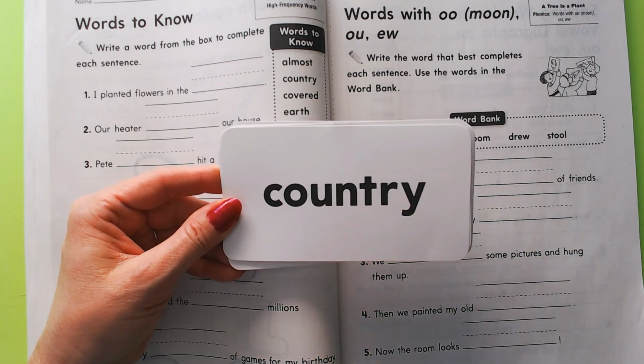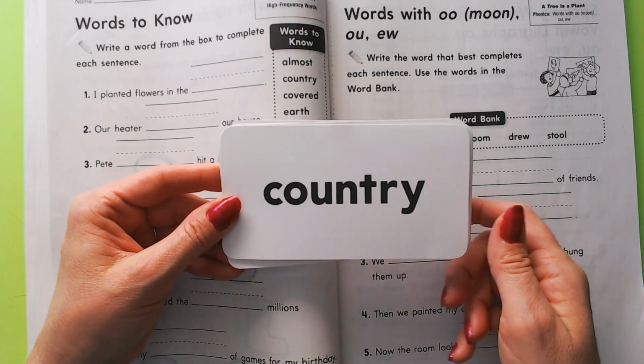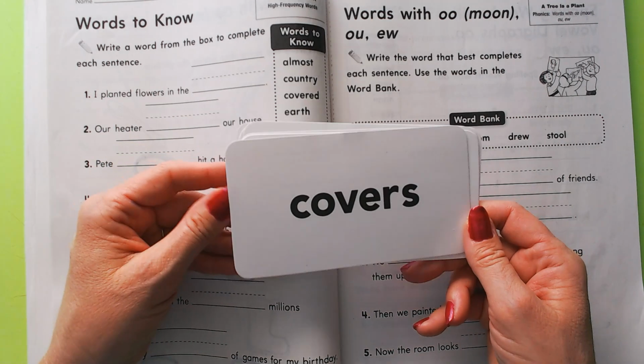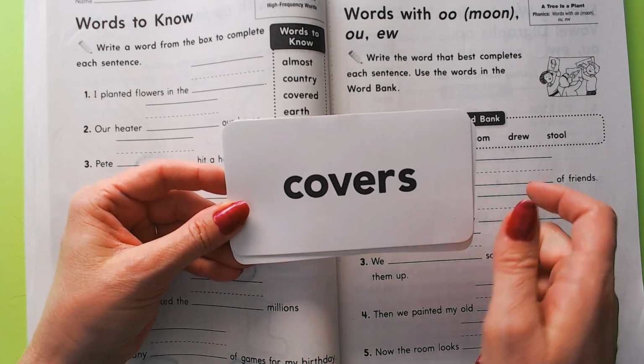Country. So I live in the country. That means not a lot of houses are by me. Covers. Pull up your covers. Get warm.